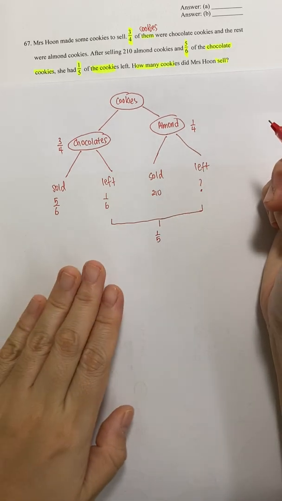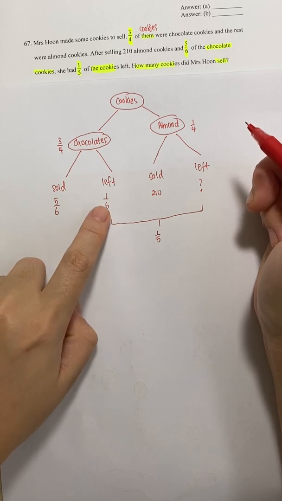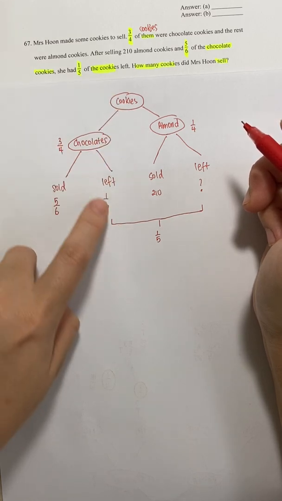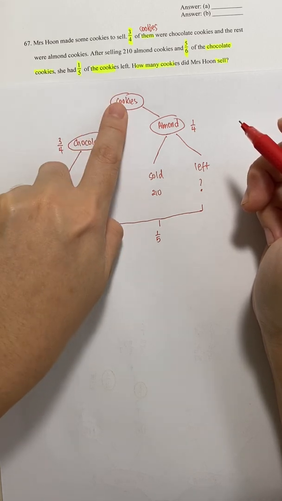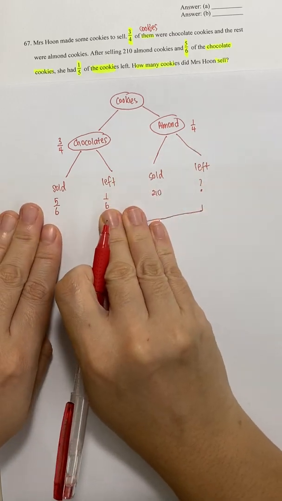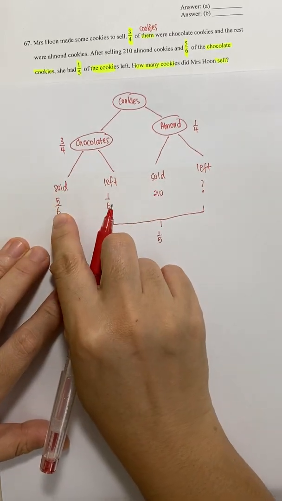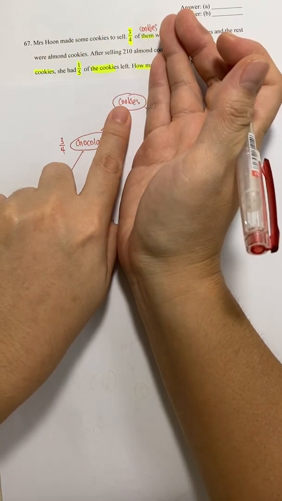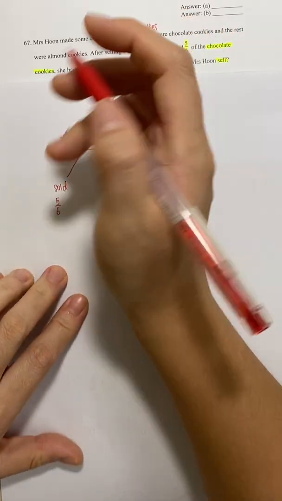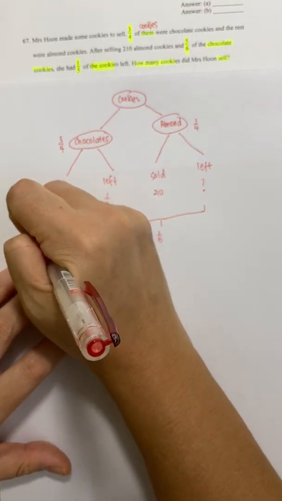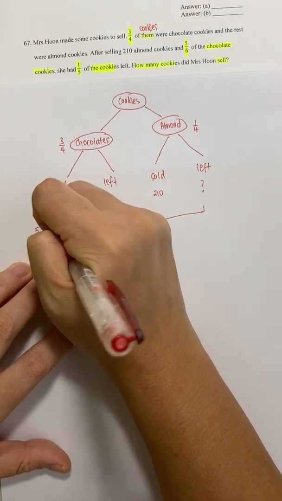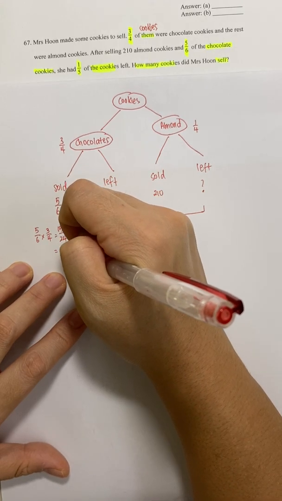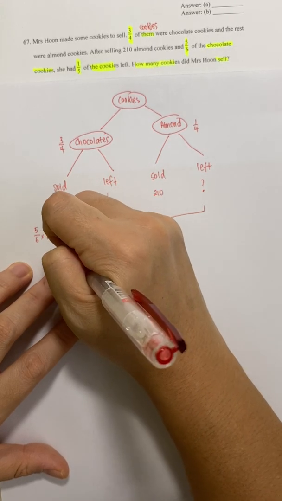Now when we are doing branching, how do we change the fraction to reflect the fraction as a whole? We need to multiply by the fraction of the chocolates as reference to the whole. So we focus on this part first. I'm going to change this fraction so that I can reference back all the way to cookies. How do I do that? This will be 5 out of 6 times 3/4. You'll get 15 out of 24, and in simplest form, it will be 5 out of 8.